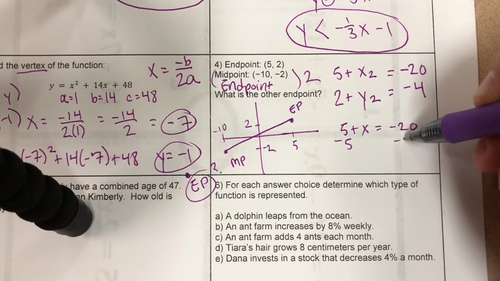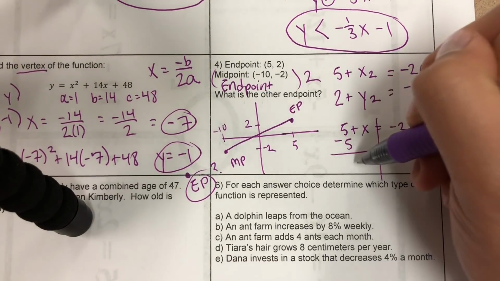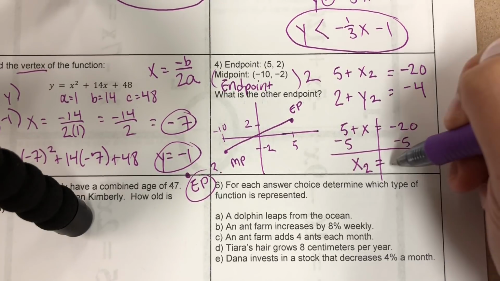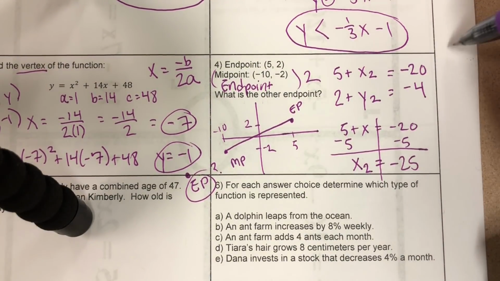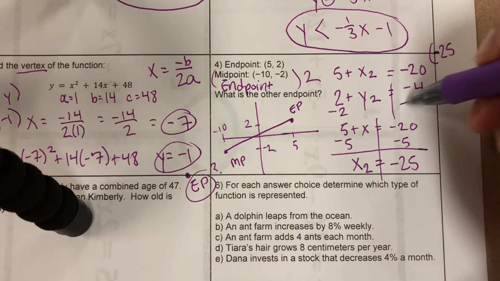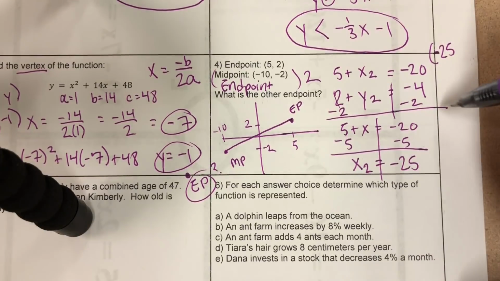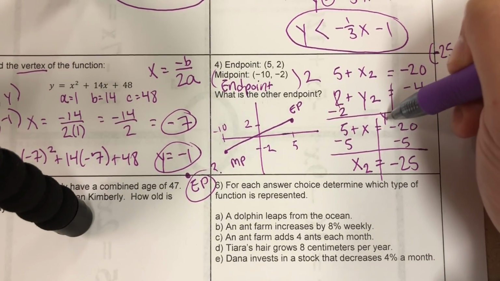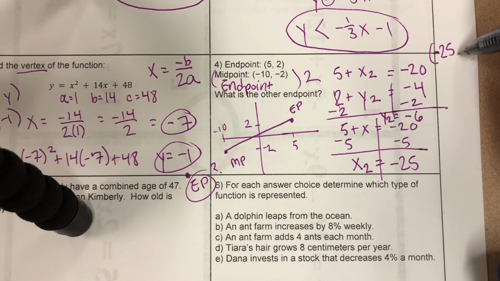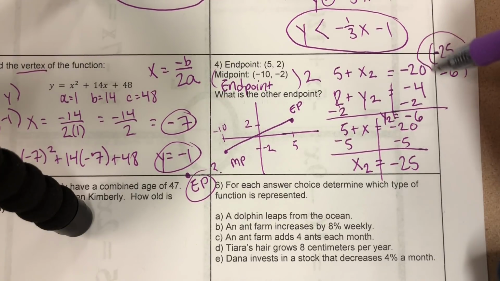I subtract 5 from both sides, and this will end up being my x2 value equals negative 20 minus 5, which is negative 25. Okay, so my x2 value is negative 25. Now I can do the same thing for this. I'll just do it right here. So to get y by itself, I'm going to subtract 2 from both sides. These cancel, and I have y2 equals negative 4 minus negative 2, which is negative 6. So my other endpoint is negative 25, comma, negative 6 as your final answer.